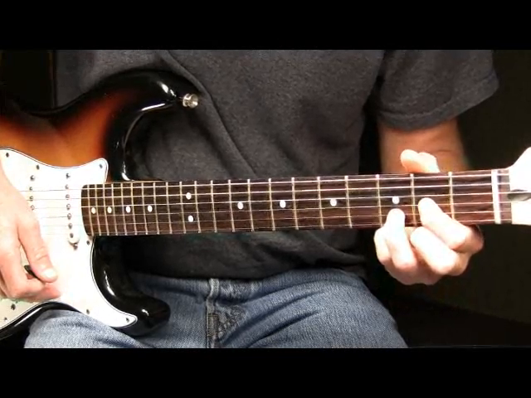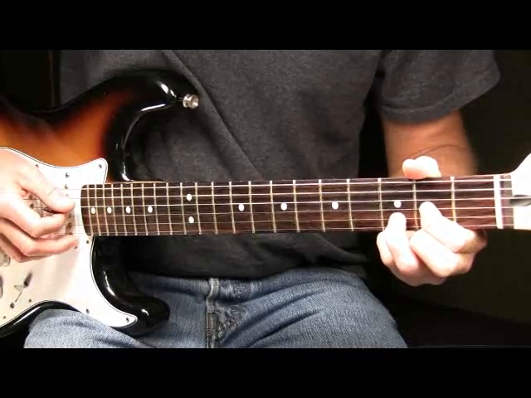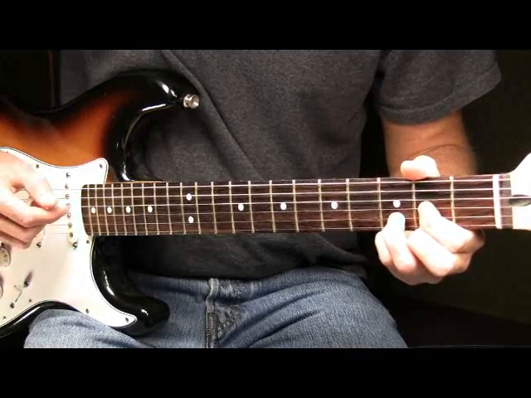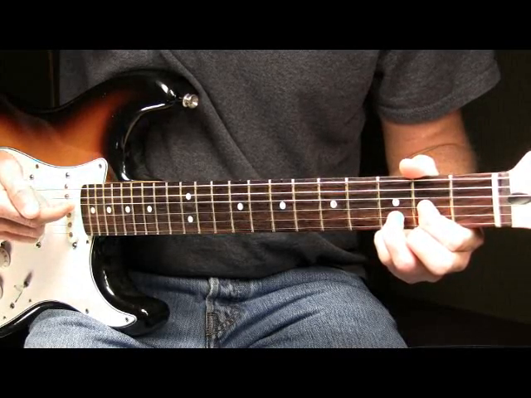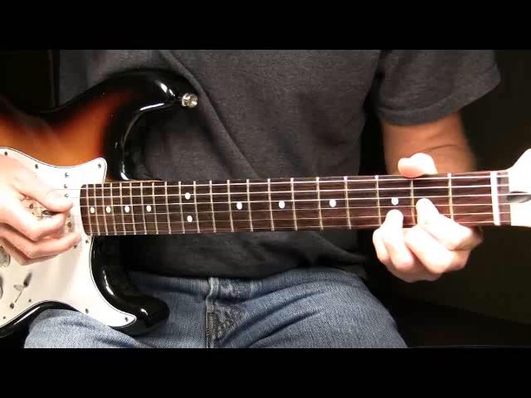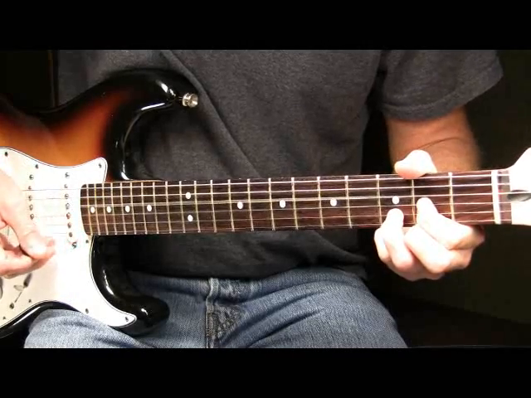And now what I'm going to do to begin part two is pick my D, my G, and my B strings together. The three notes that I will be playing there will be the open D string, the 2nd fret of the G, and the 3rd fret of the B. That will sound like this to begin part two.